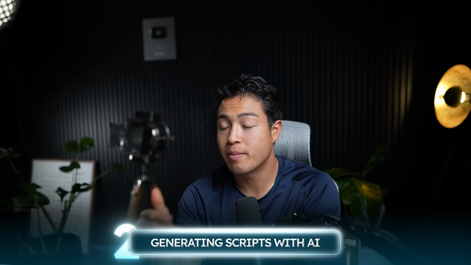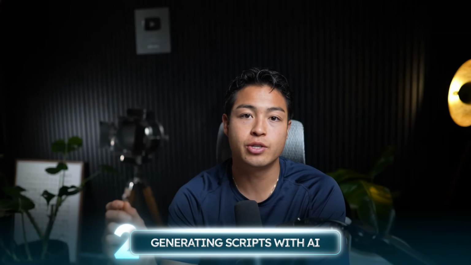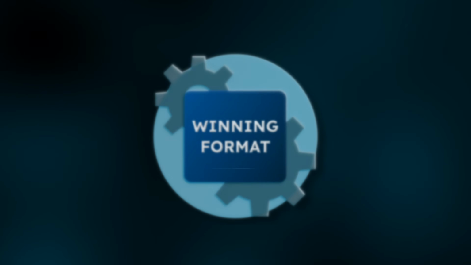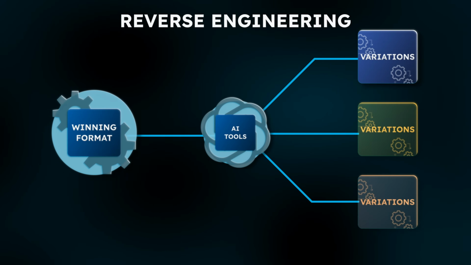All right, so we've got our reference ads. We know what style actually converts. Now we need to turn that into a script that we can then use. And luckily for us with AI, this has gotten so much easier. We don't actually need to know how to write good copy anymore, because we simply just take the winning format and have AI create the variations for us. It's literally like reverse engineering what's already working.